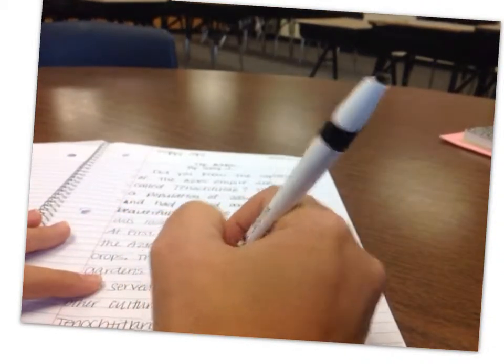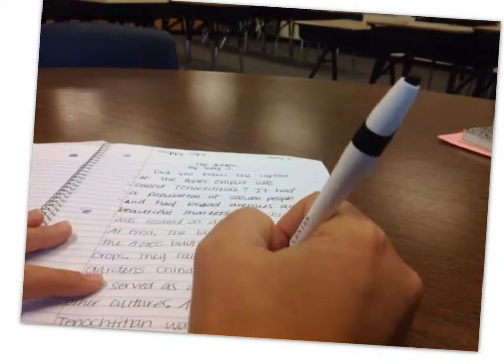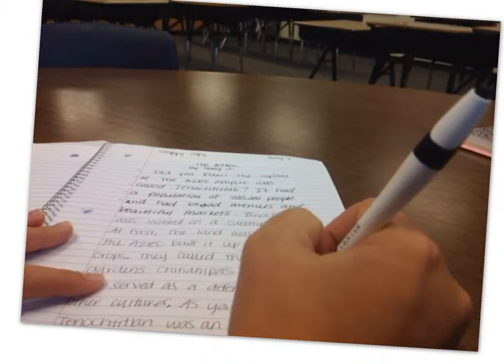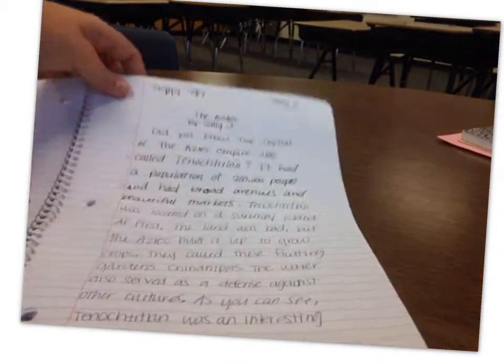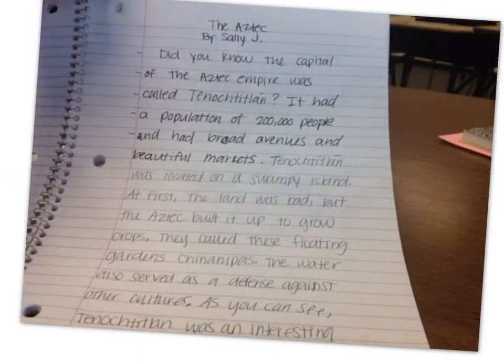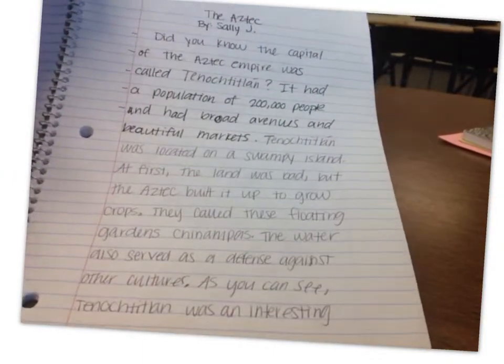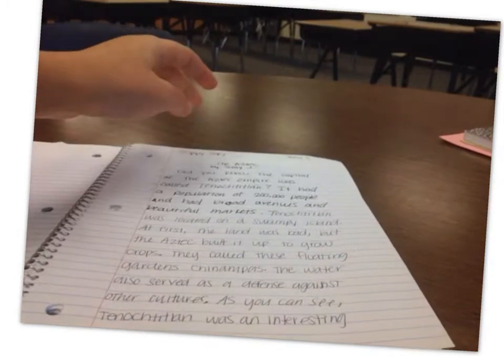If you talk about something else in your last sentence, it's not technically a conclusion sentence. You're introducing new information. Your conclusion sentence should wrap up your paragraph. So as you can see, Tenochtitlan was an interesting city. That's how I wrapped it up. I have 4 more paragraphs to go.